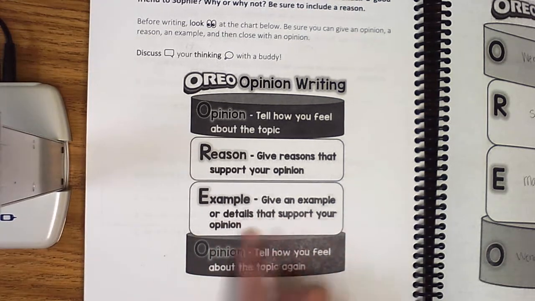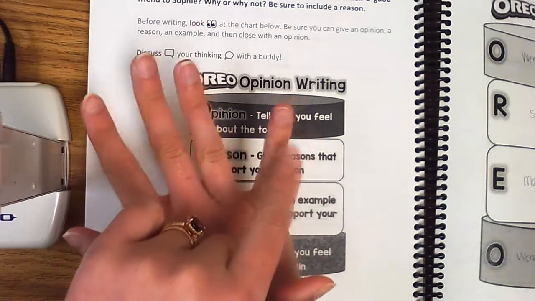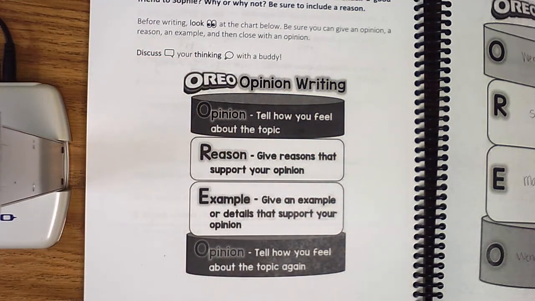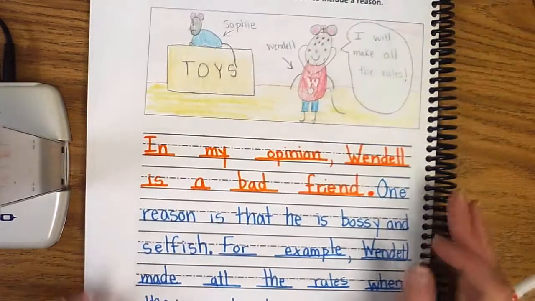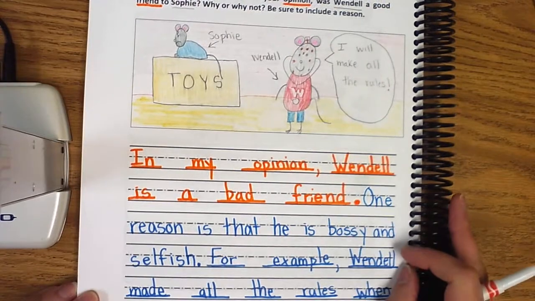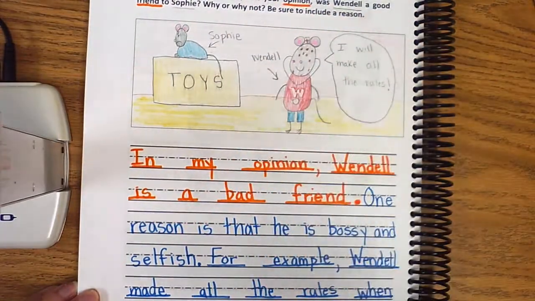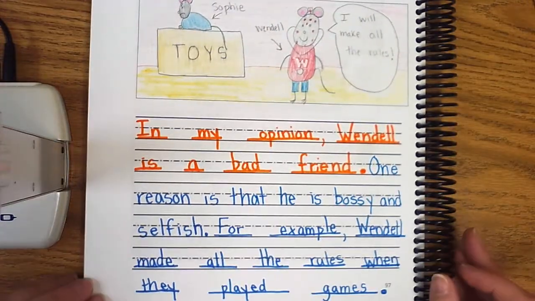Well, now, friends, we're ready to wrap up our opinion paragraph. This is kind of like an ending or a closing sentence. And we're going to tell our opinion all over again. So check this out. Here's what we've got so far. We drew our picture, which matches our example. And here's our paragraph. Let's read it.